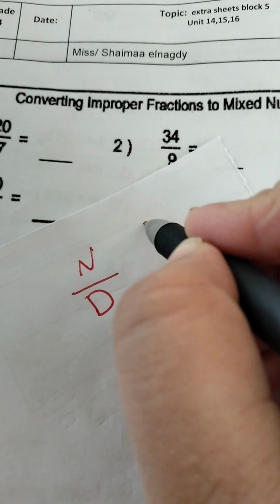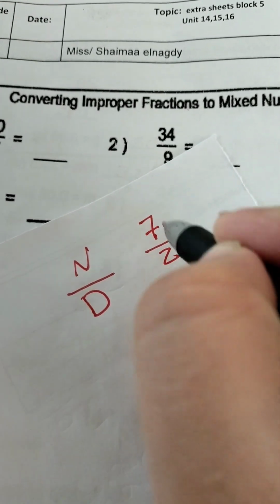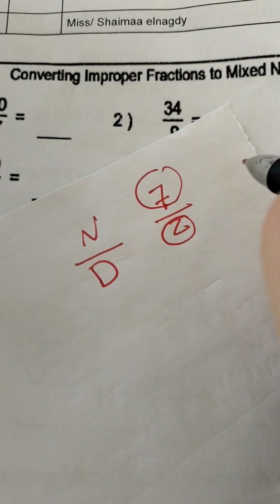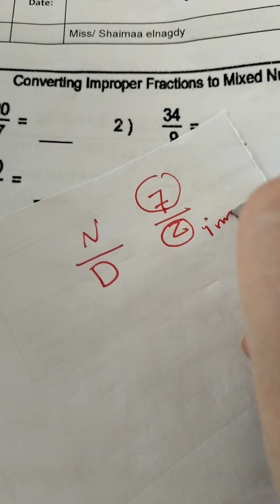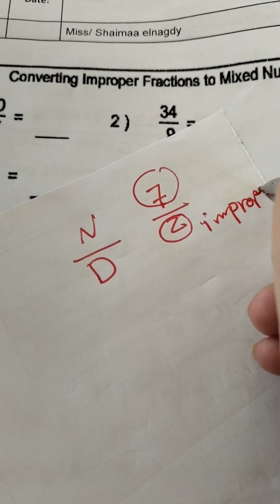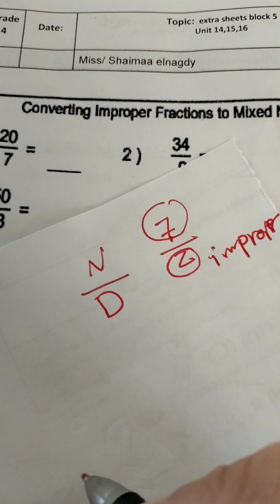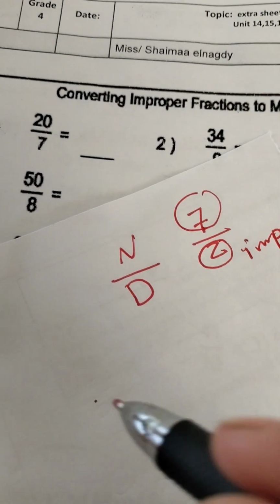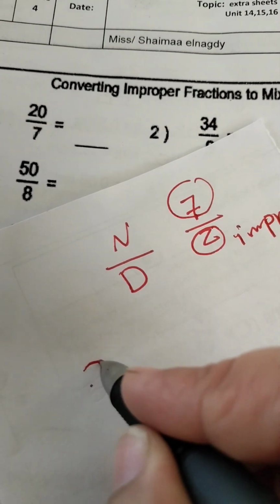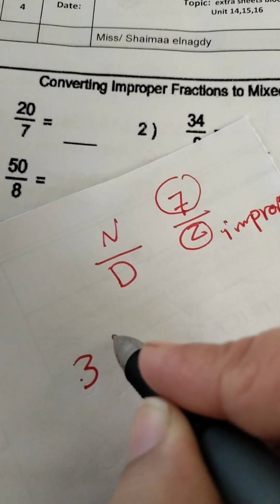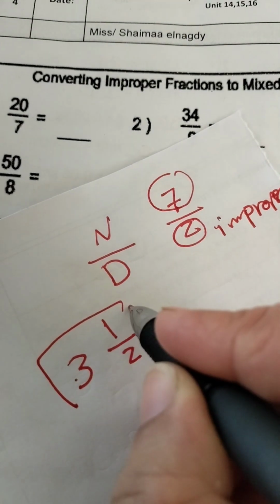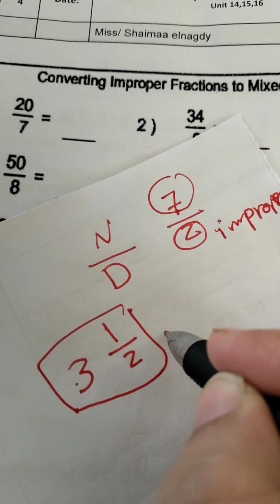For example, 7/2. The numerator here is more than the denominator, so this is what we call an improper fraction. Okay, a mixed number is a number that is a mix of a fraction and a whole number. For example, if I have the whole number 3 and the fraction a half, this is called a mixed number.